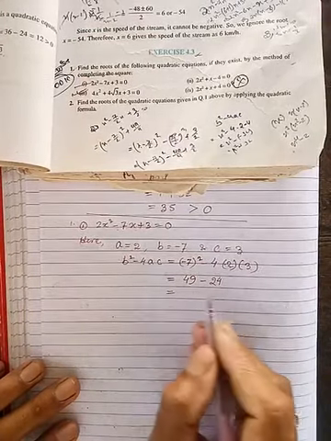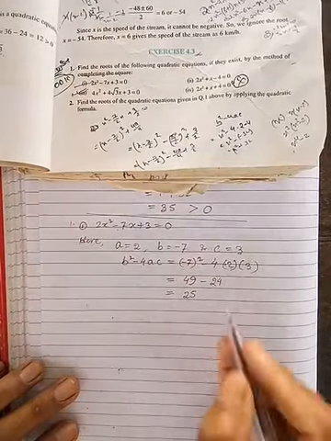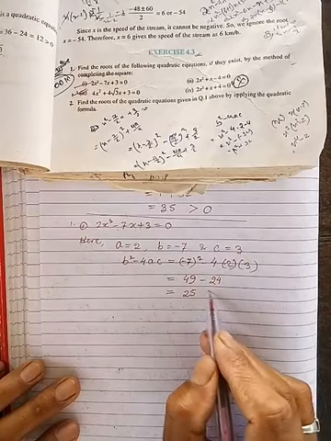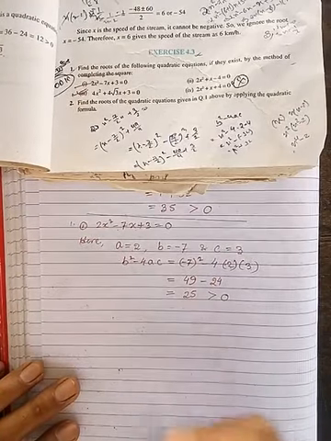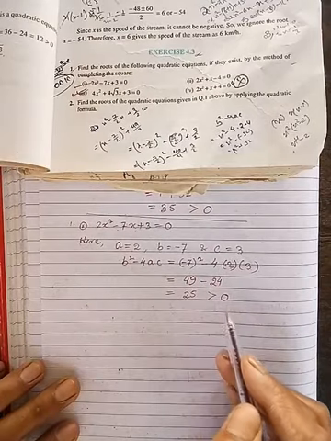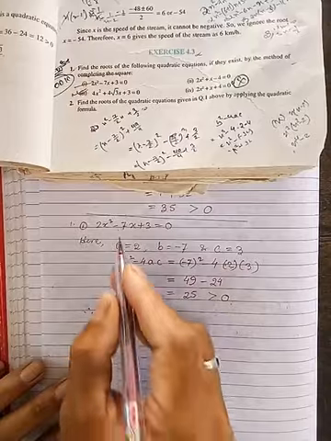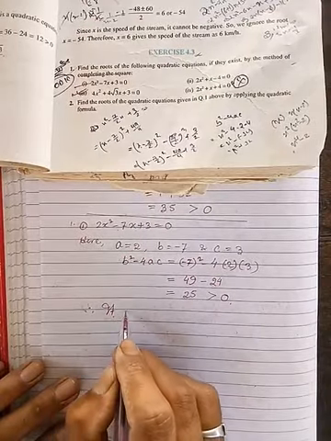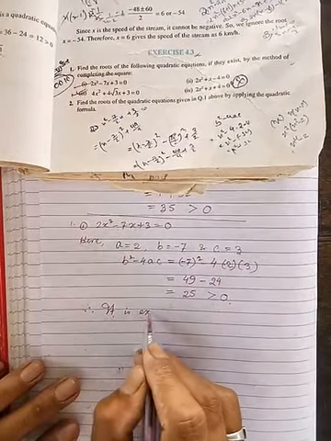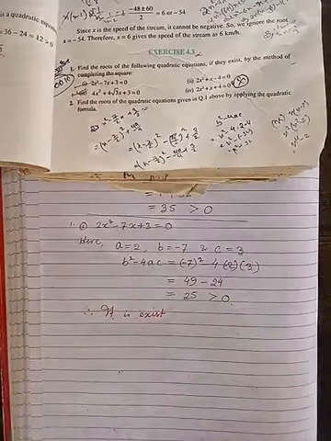So 49 minus 24, you will get 25, and 25 is greater than 0. That means the value of b square minus 4ac is greater than 0. Therefore this quadratic equation exists.